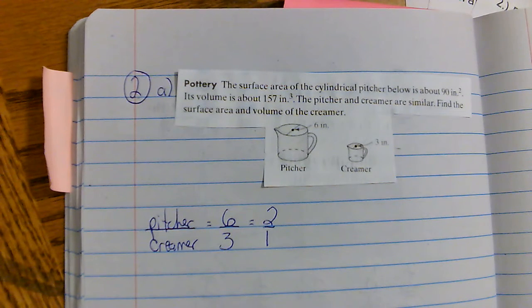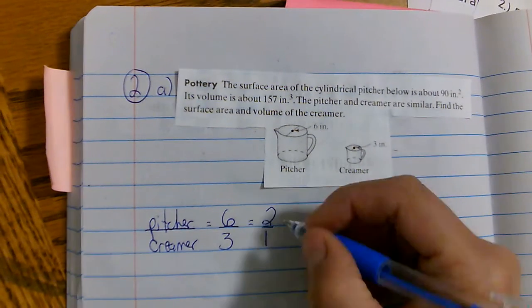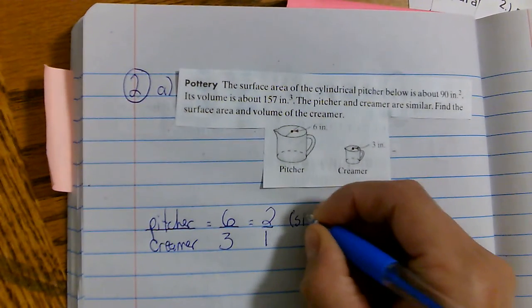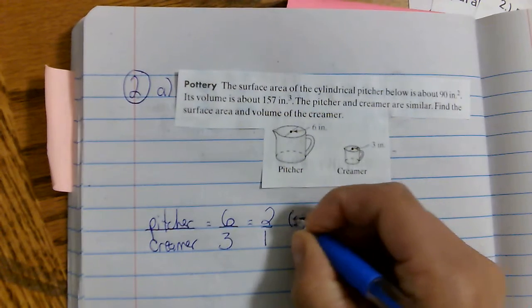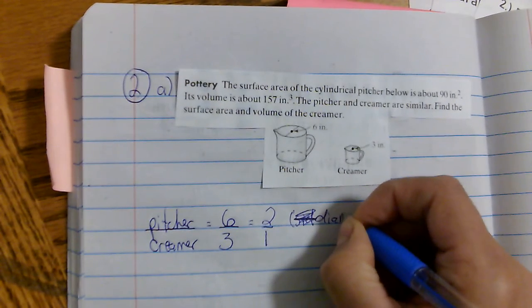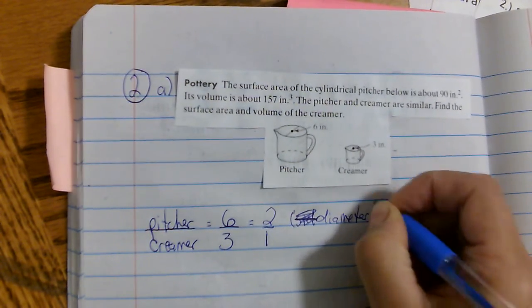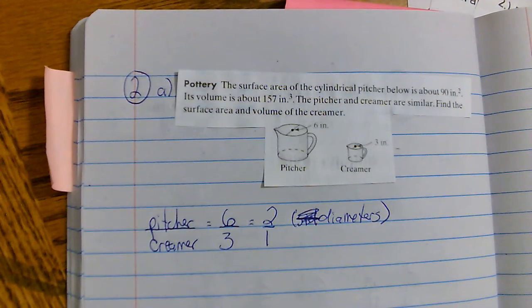I'm not going to write it as 2. I'm going to leave it as a fraction because I know that I'm going to have to compare not only the surface areas but also the volumes. Okay, so this is the ratio of the side lengths, or I should say of the diameters, not side lengths, diameters. There we go. Perfect.